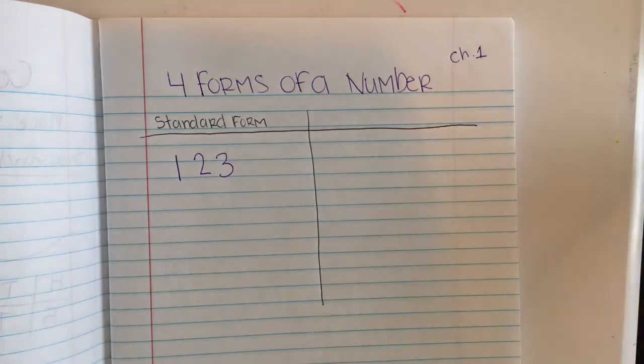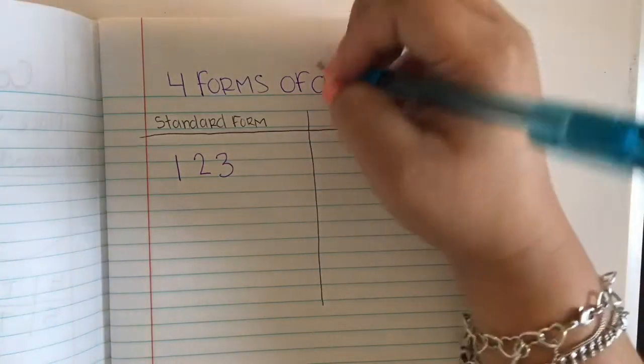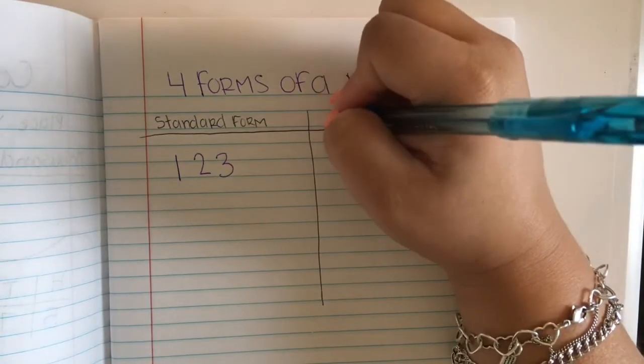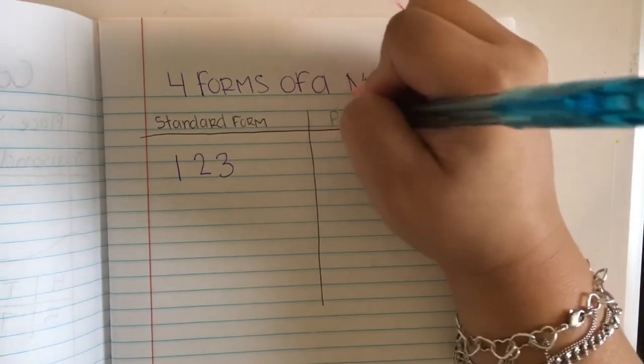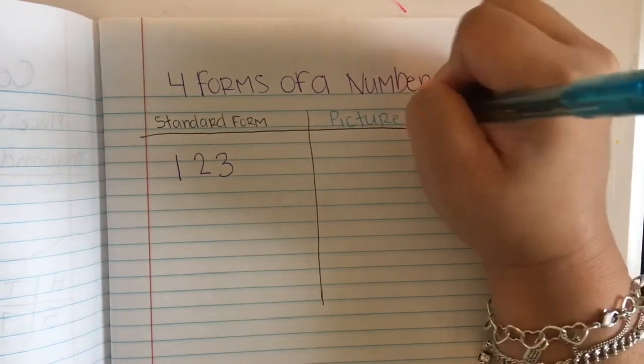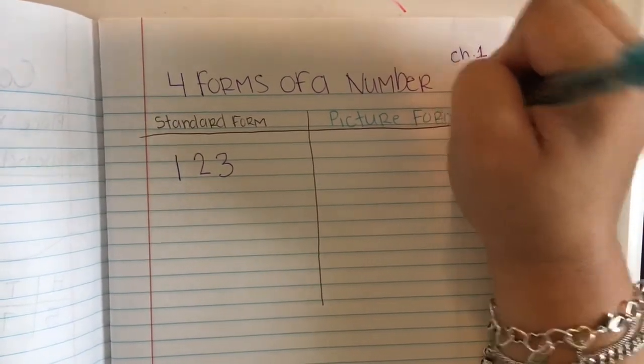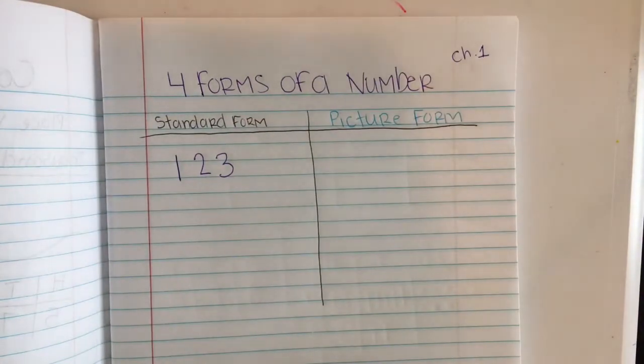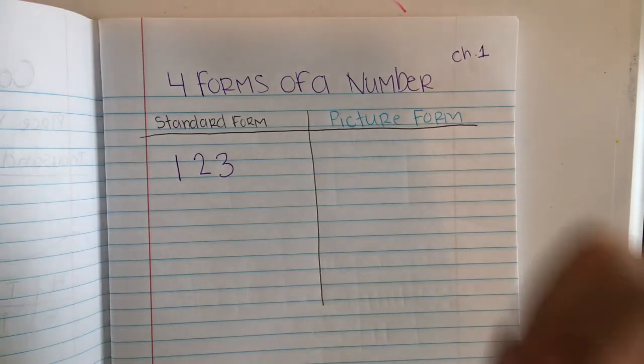So the next form that we're going to do is our picture form, or you might hear it as pictorial model. Same thing. Picture form, and you just represent the number using your base 10 blocks. So, like I said yesterday, this is where we're going to need our BFF. Our BFF is going to help us out so much.